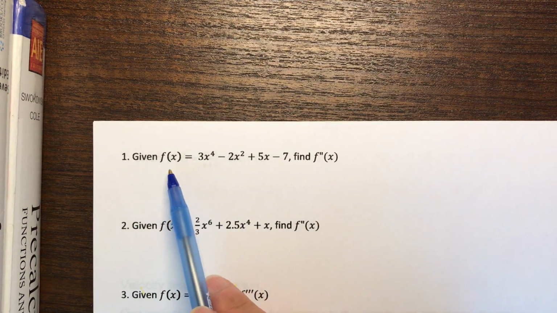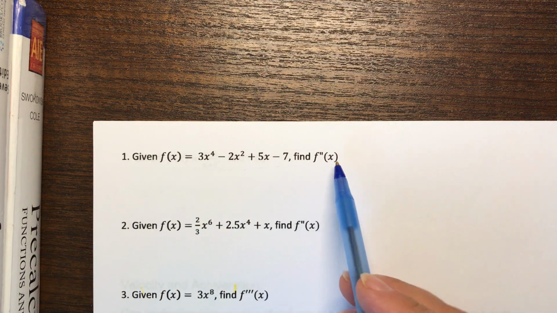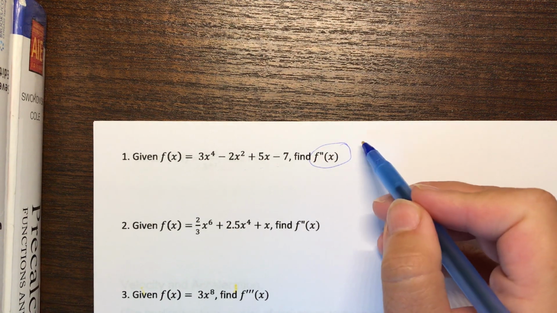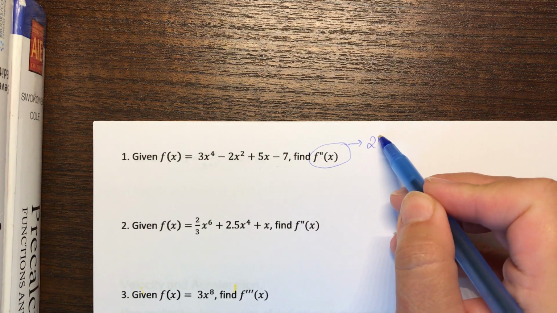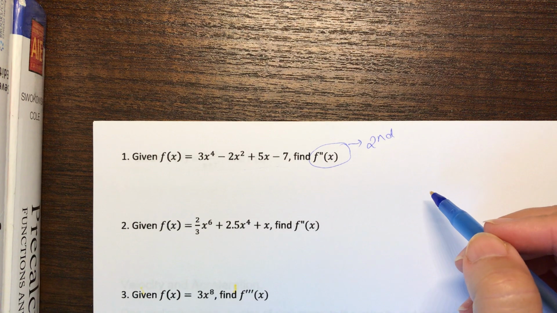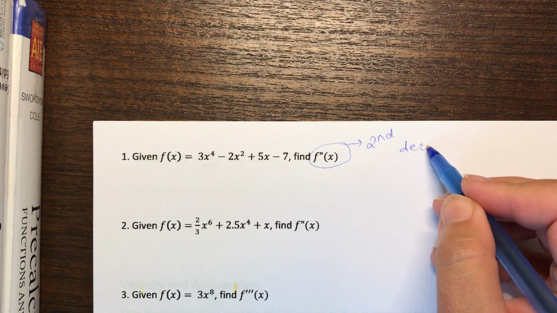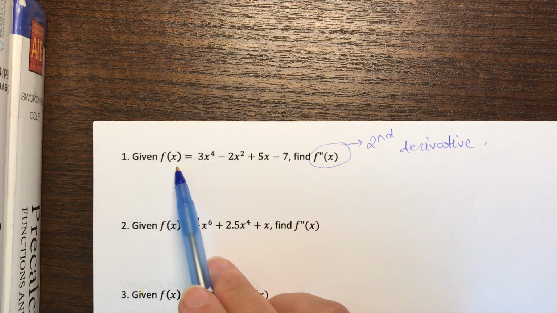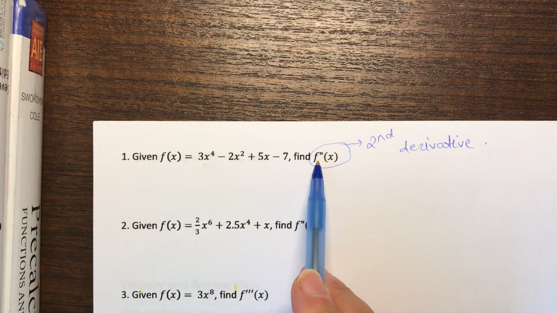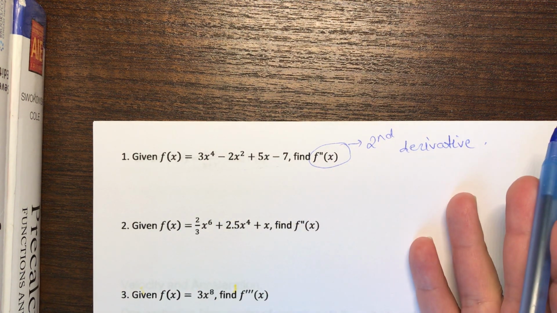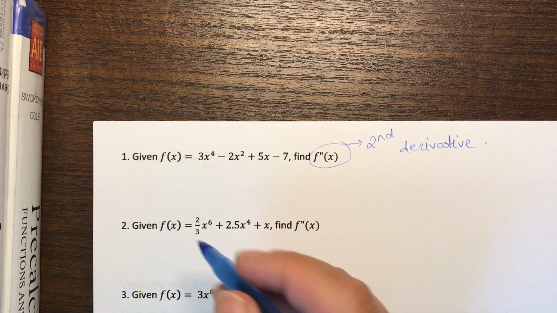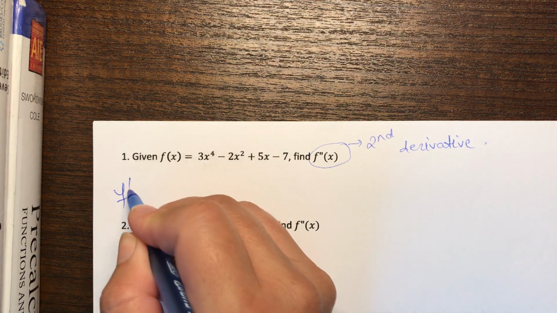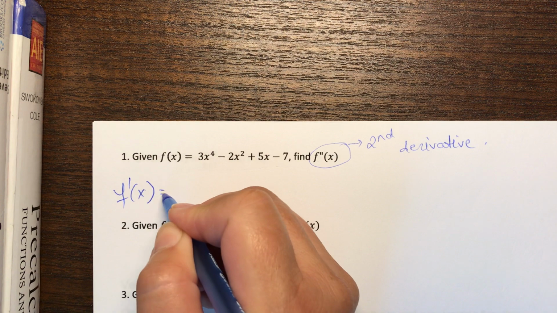Let's just practice. So here's a function, and I'm asking you to find what? Clearly the second derivative, because I can count 2 primes there. Now, can I go from the function itself straight to the second derivative? The answer is no, right? What do we have to do first? We first have to find the first derivative.